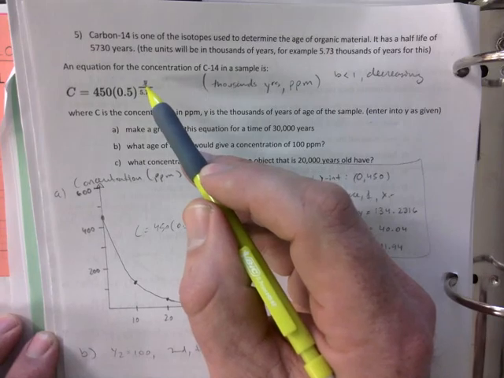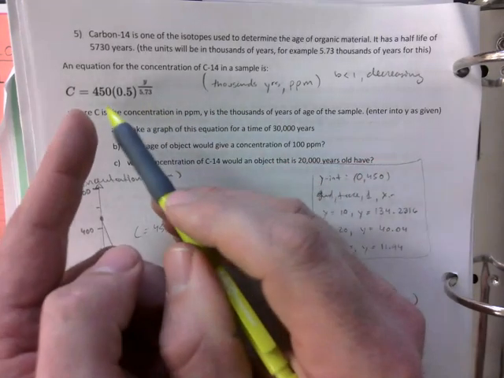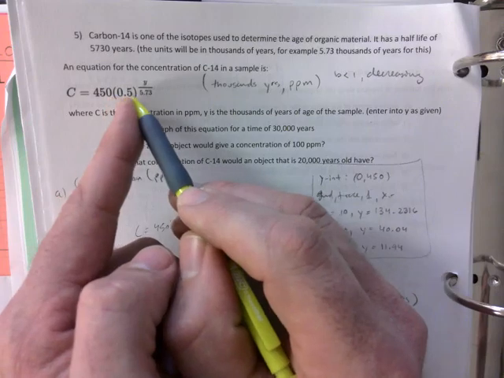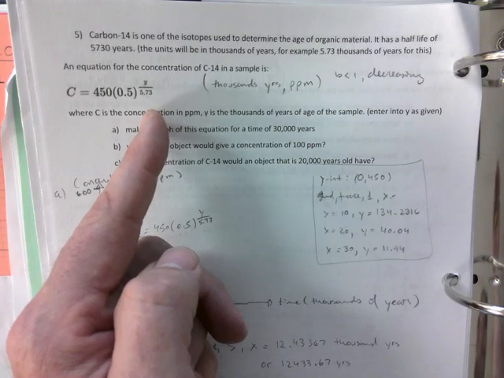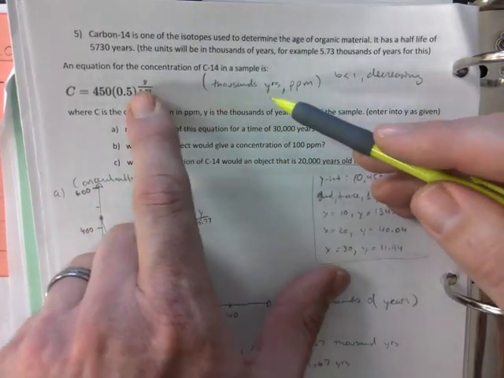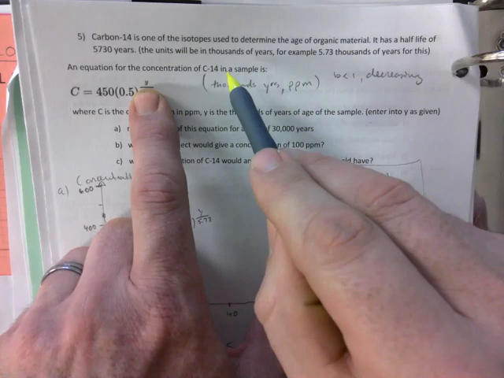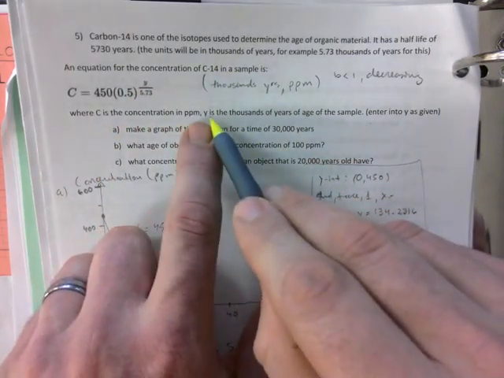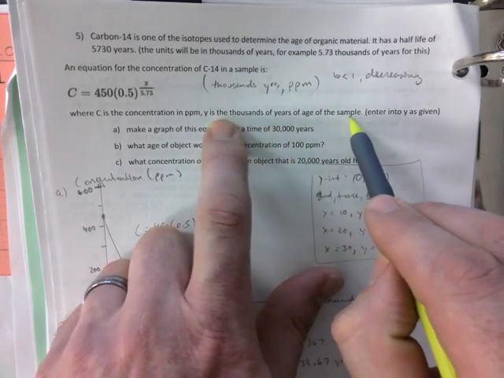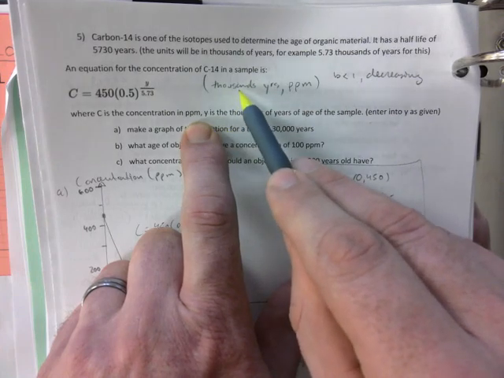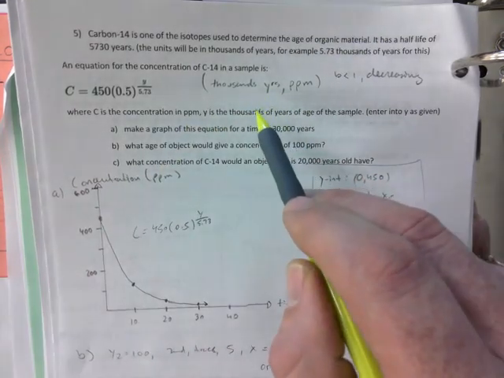And so some students might be like, oh, so that's my y variable, right? No. You always know that whatever is to the right side of the equation, that is your x value. That's what's going to be along the x-axis, okay? So maybe that threw you off, but I just went and read what is y in this scenario. Okay, it says here y is the thousands of years of age of the sample. So maybe instead of having a y there, you might just want to say, hey, that's thousands of years. That represents my time here.